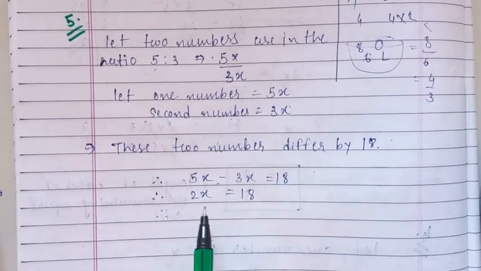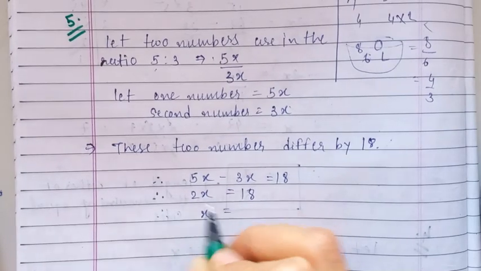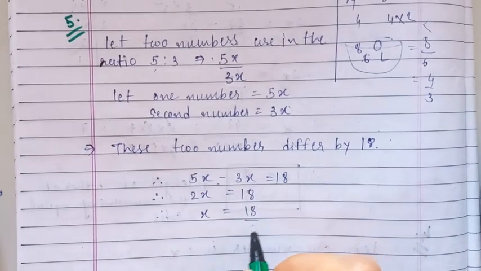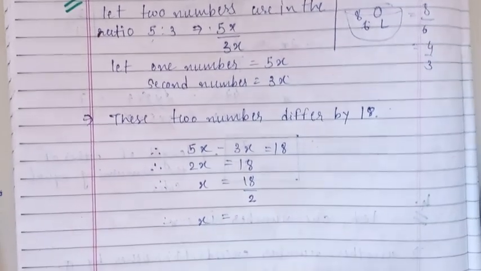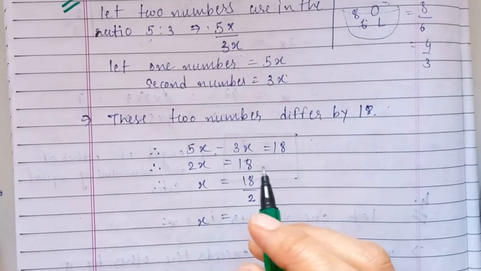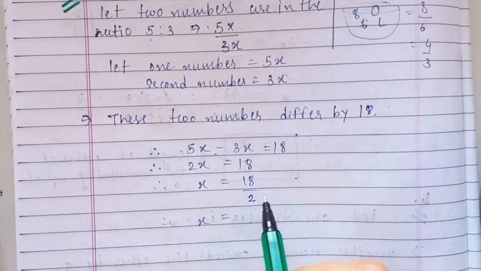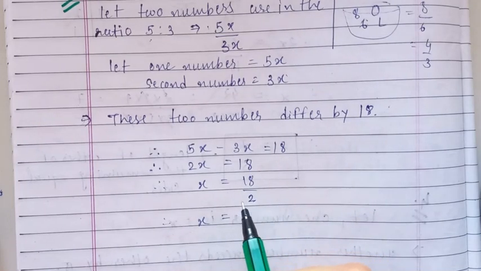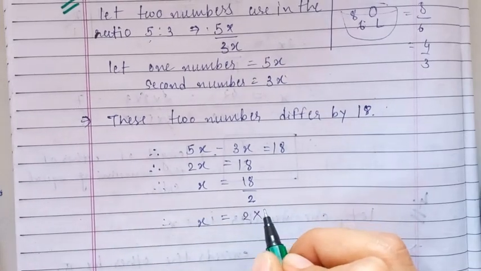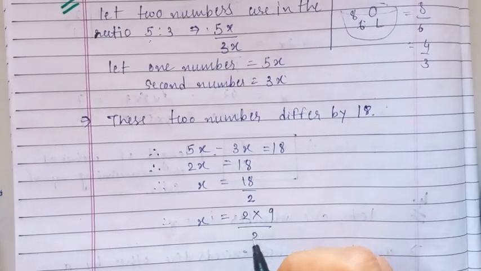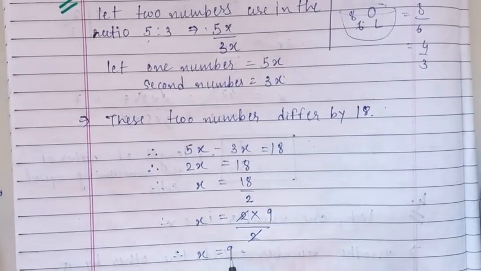Now we want this x. So we transpose this 2. Here 2 is in multiplication. After transposing, this 2 will come at the denominator. Now x is, if we factorize this 18 in such a way that this denominator, this 2, will be cancelled out. Okay, so we factorize 18 as 2 into 9. So 2 cancels. So here x is 9.